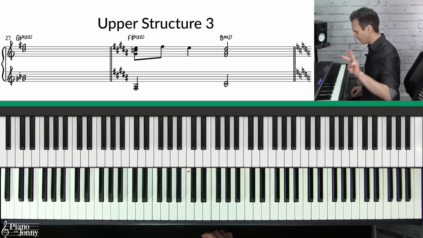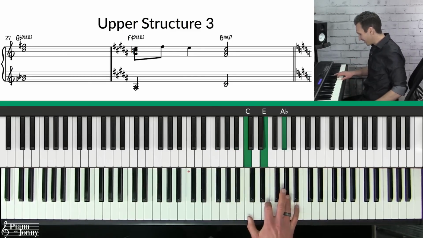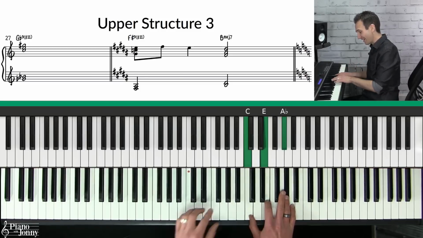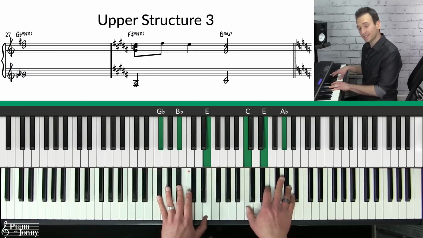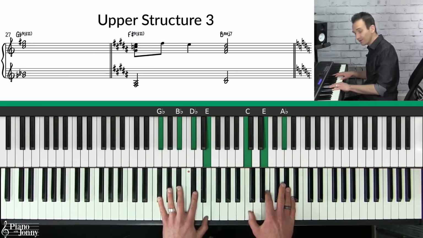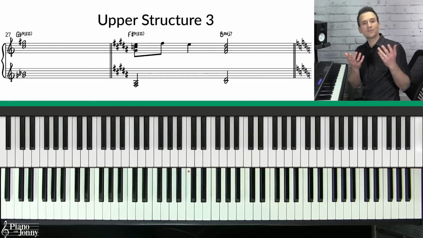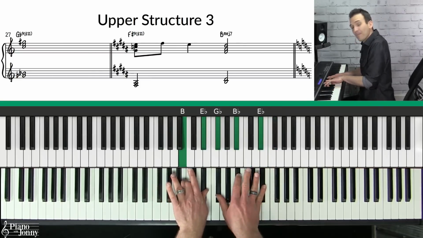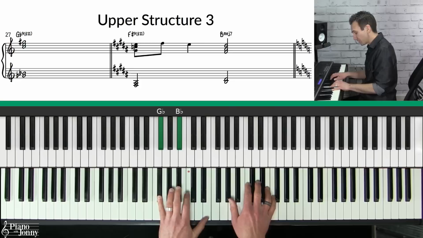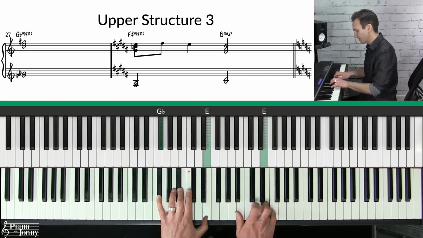All right, the third upper structure technique sounds like this. Okay, this is a C augmented chord over a G flat, or a G flat 7. And so what this does is it turns a G flat 7 into a much more interesting chord called a G flat 9 with a sharp 11. And here's how you can use this in a chord progression. I'm basically playing an F sharp 7 chord with the upper structure, little melody, and I'm resolving it to a B major 7.